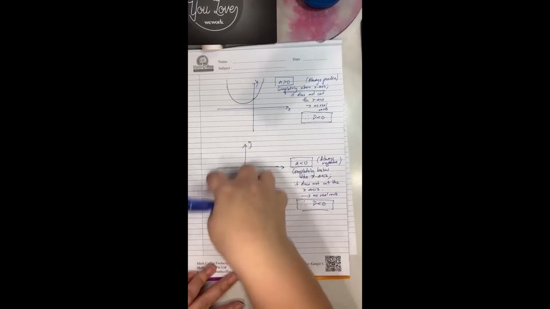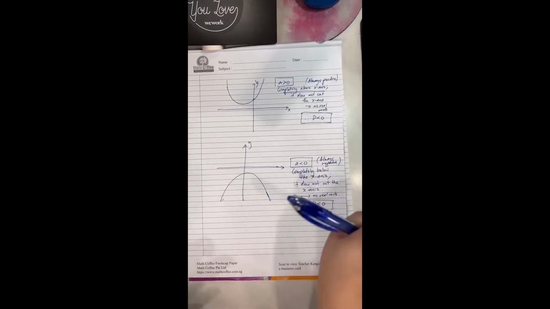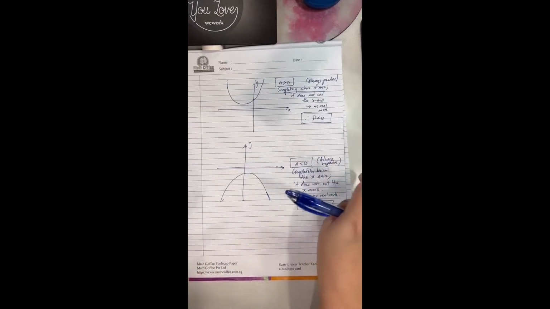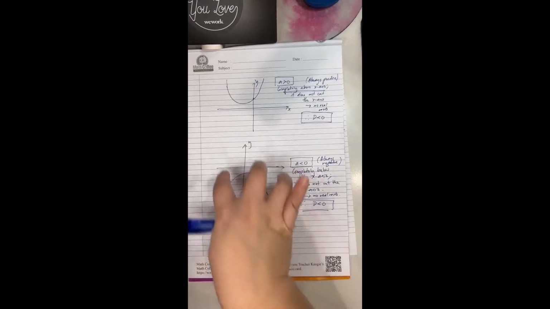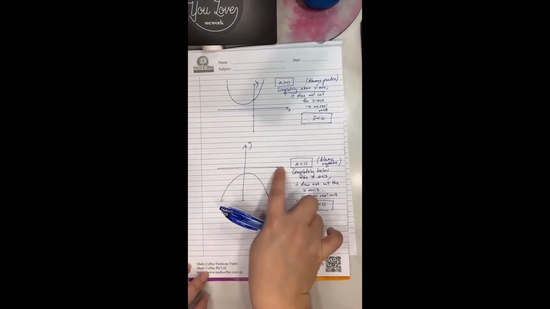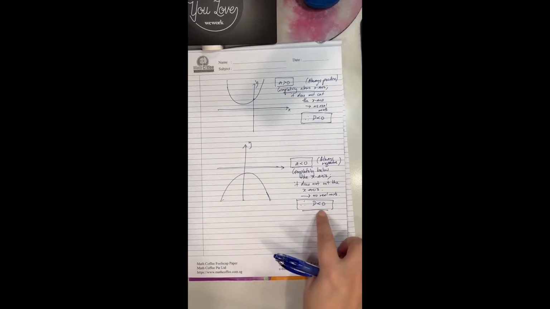So my y value is always negative, correct? So when they say always negative, they are saying the y value is always negative, which means your graph is below the x-axis, which means it does not cut the x-axis, which means it has no real roots, which means the discriminant is less than 0.